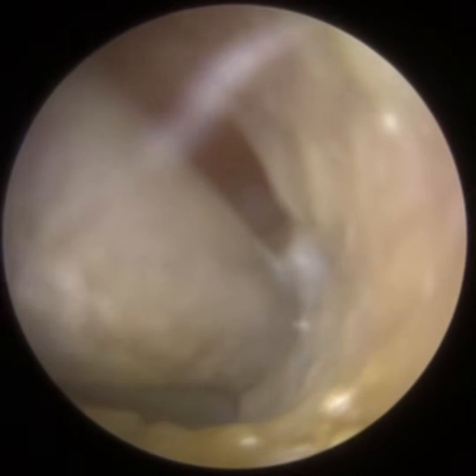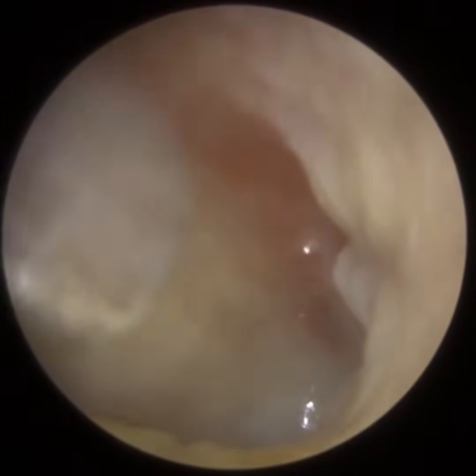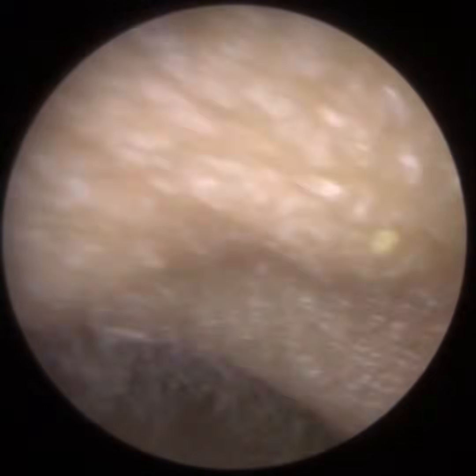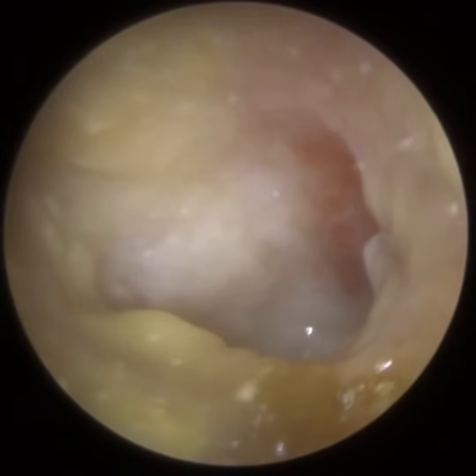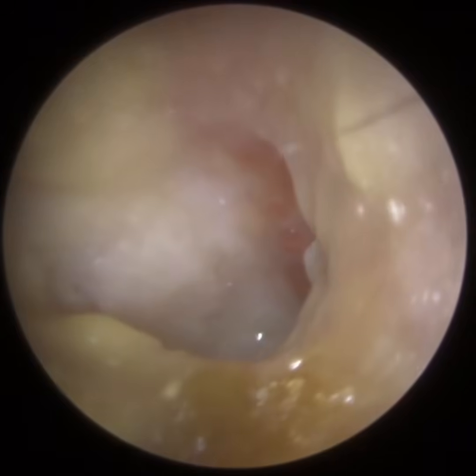So it gives me some reference point to where I am in the ear canal. I'm just slowly going forwards towards the eardrum now. I can see on the right-hand side of the eardrum, the patient has got some granulation tissue. So there we are, the red bubbles.